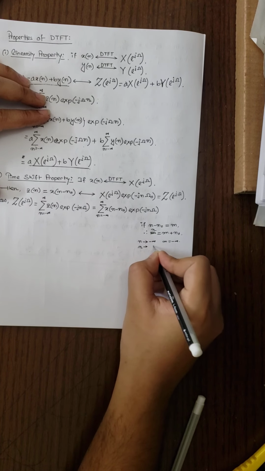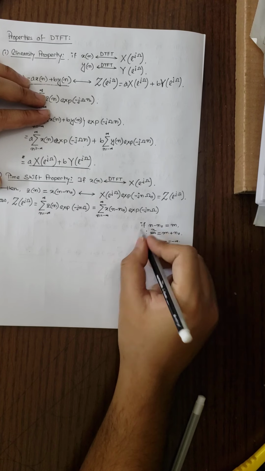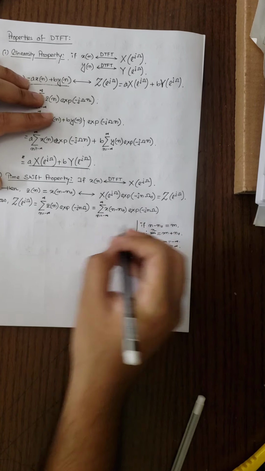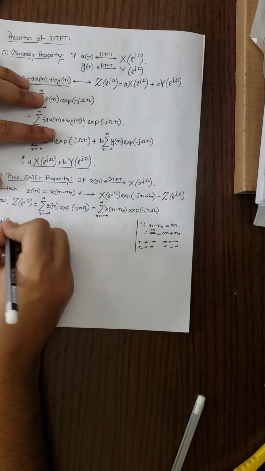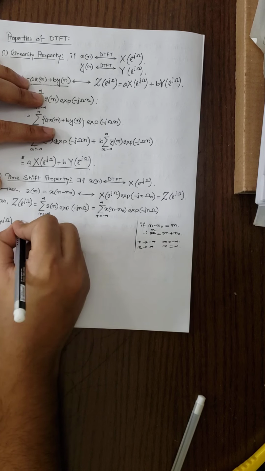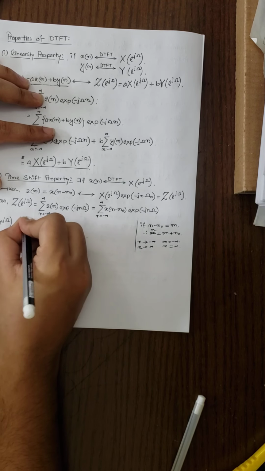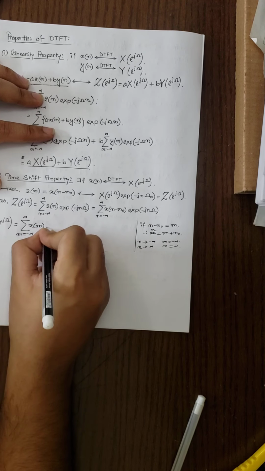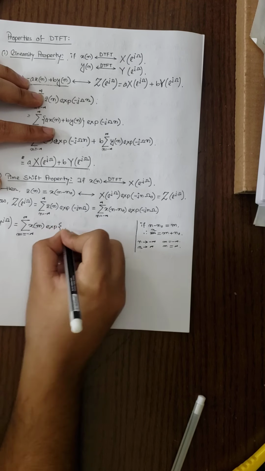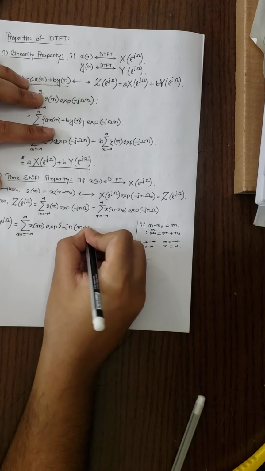If n becomes infinity, m will also become infinity. So replacing these values in the equation, we get Z of e to the power j omega equal to summation, now in this case m, which goes from negative infinity to infinity, x of m e to the power minus j omega times m plus n naught.